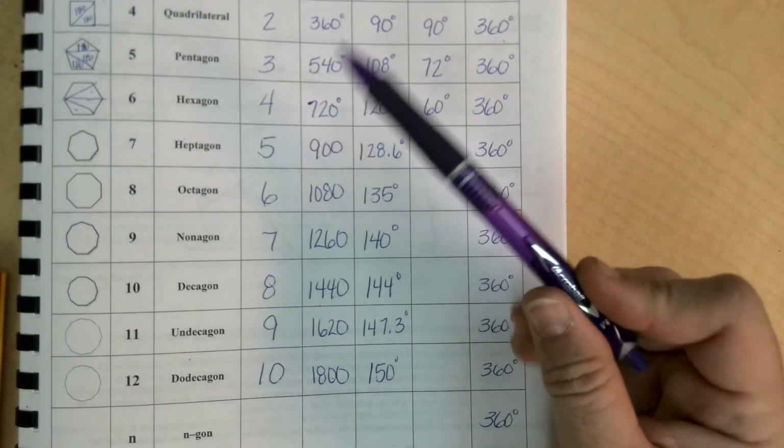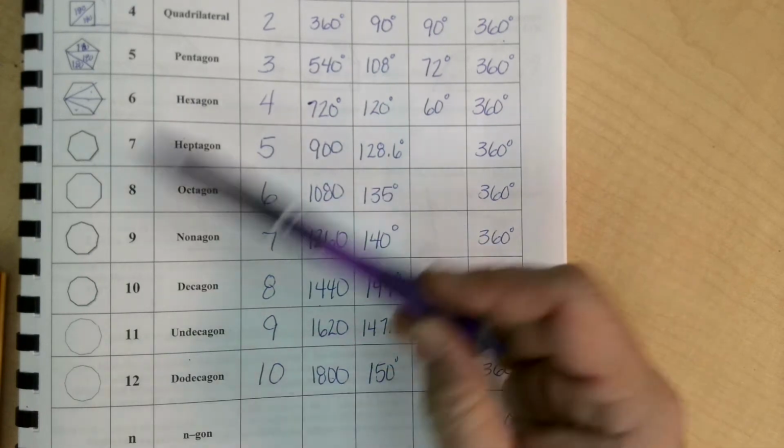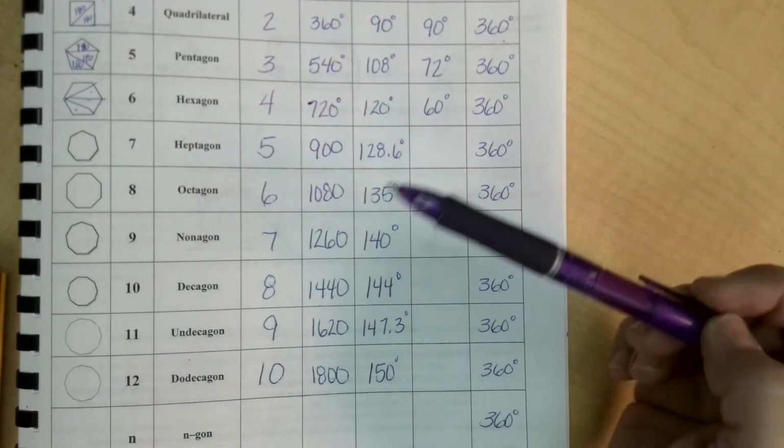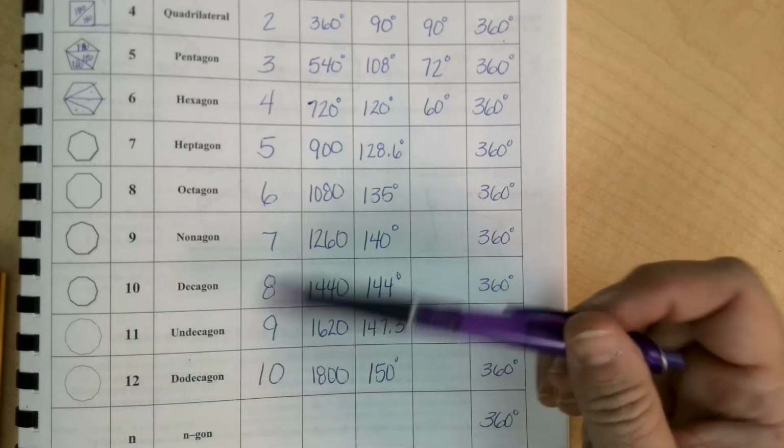There's technically a name for every polygon based off of a mathematical naming system with prefixes and suffixes, but we usually stop naming them after 12.